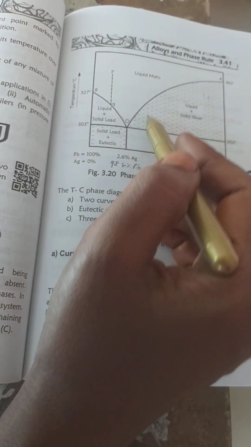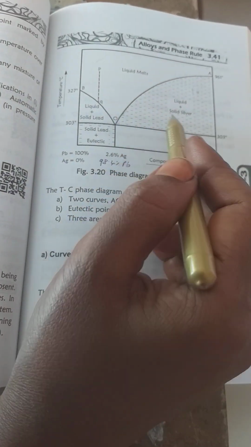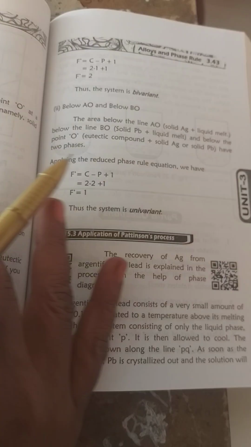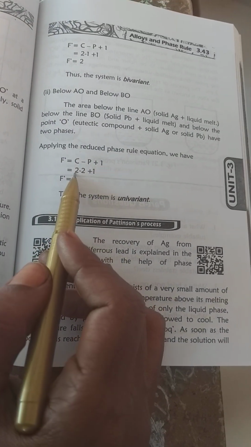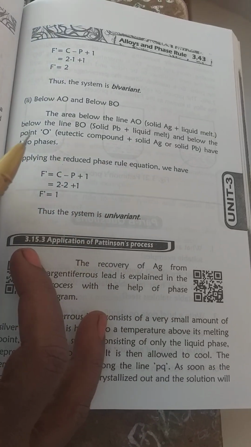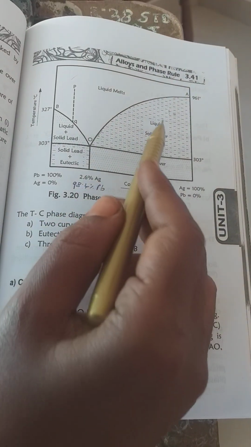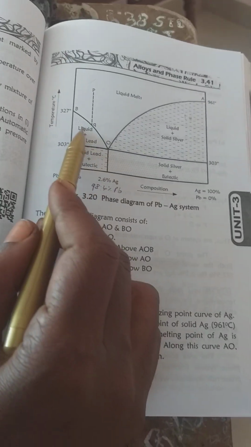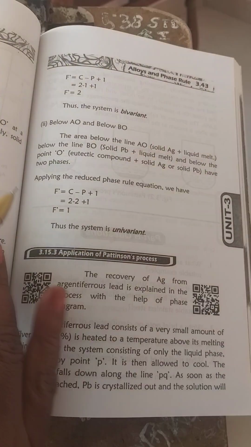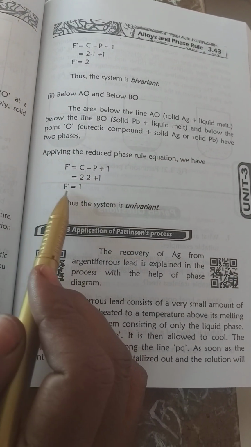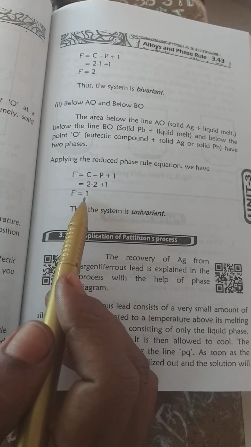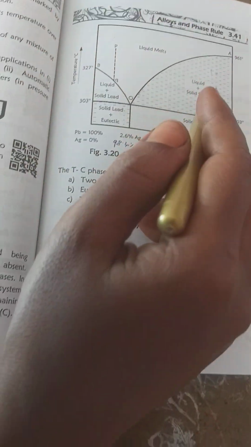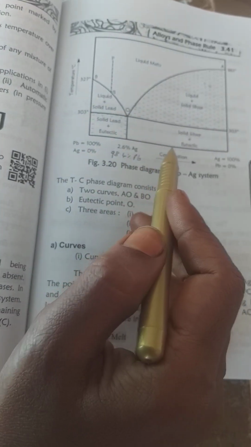And this is another zone. Down to AO is another zone, down to BO is also another zone, where on calculating F dash, the F dash value is 1 because component is 2, the phases are 2. 2 phases are existing in this zone. In this zone also 2 phases are existing. So the phase is 2 plus 1, final answer is 1, which means the number of factors that has to be specified is 1. So to study the system here or here, one factor should be fixed, the other can be varied.